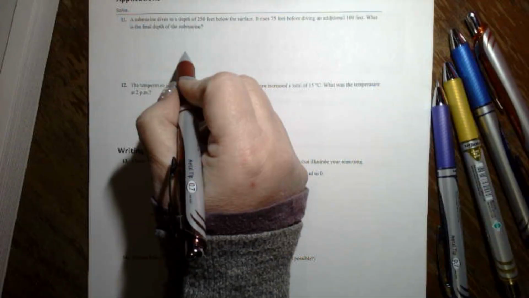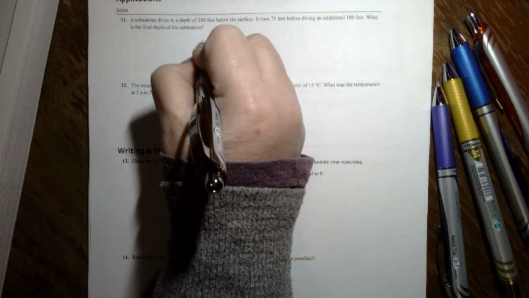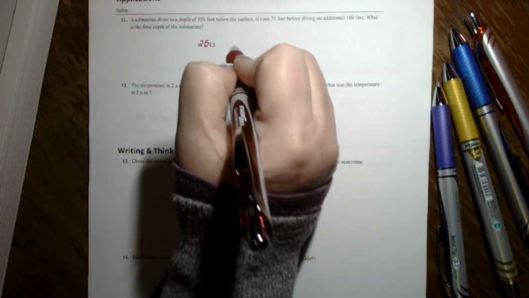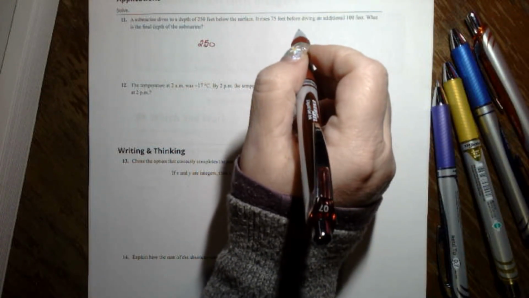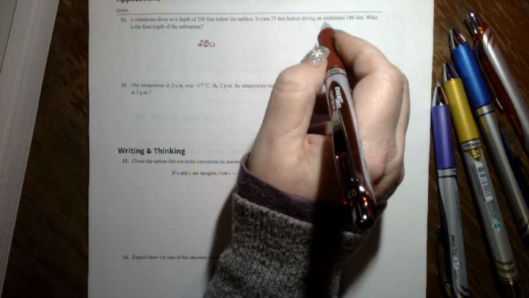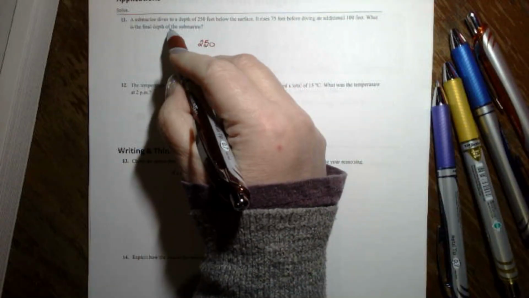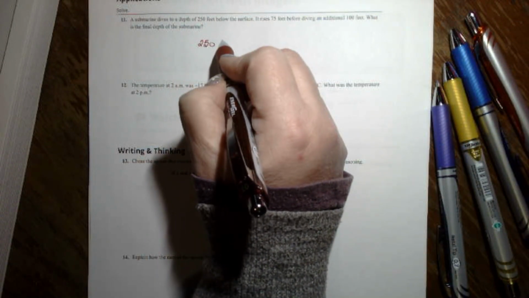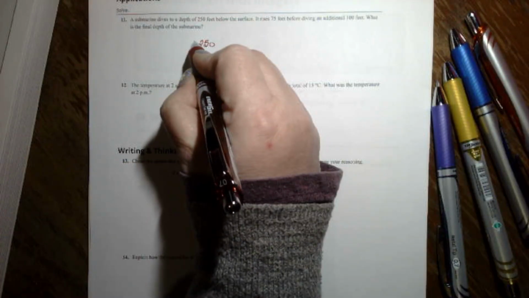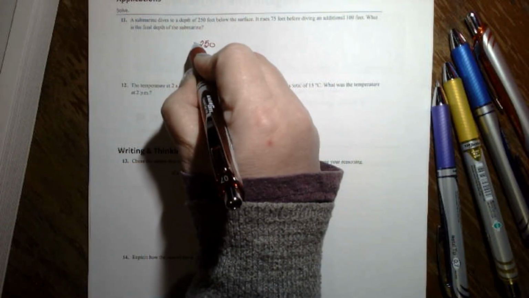And then we're to the word problems. These word problems I actually want to look at. It says a submarine dives to a depth of 250 feet below the surface. So it's below the surface.